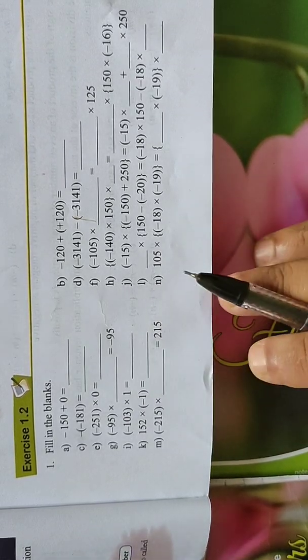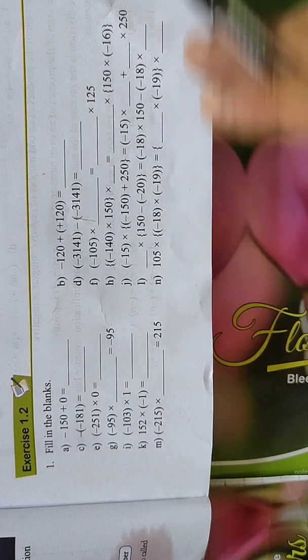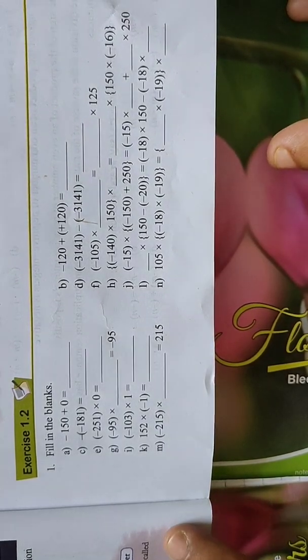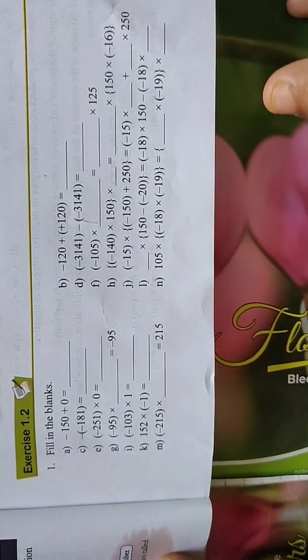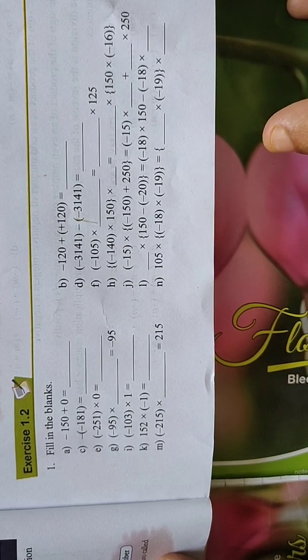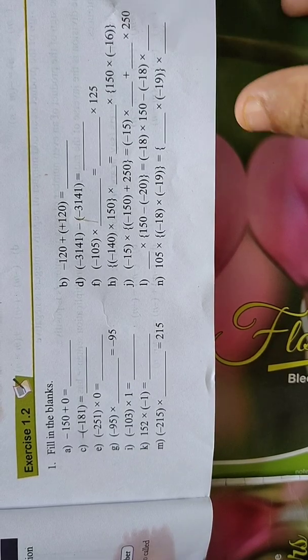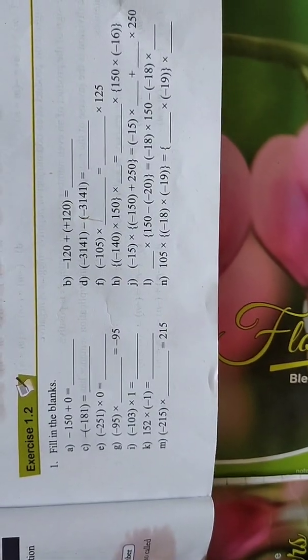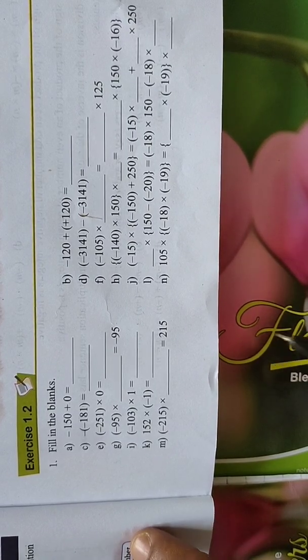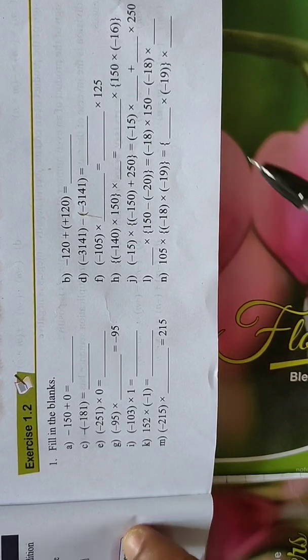Dear students, in our last class we have studied and discussed various properties of integers. Today, by using all those properties, we are going to discuss how we can solve questions. First of all, we are going to solve some fill in the blanks using the properties.